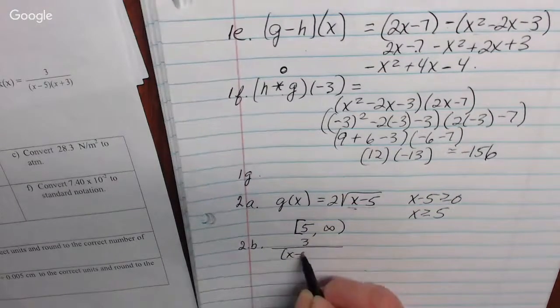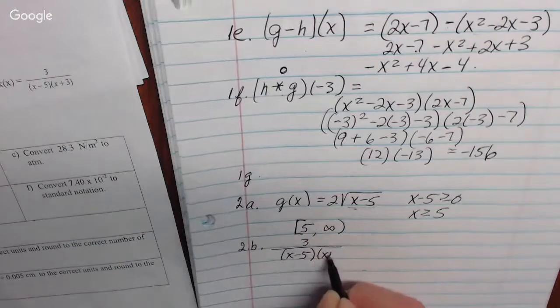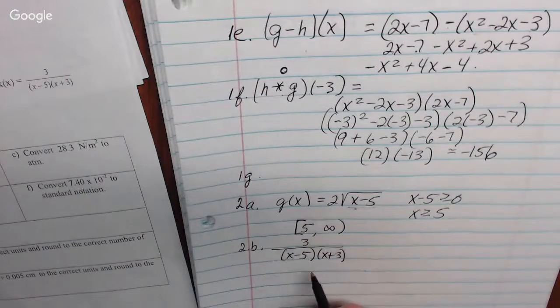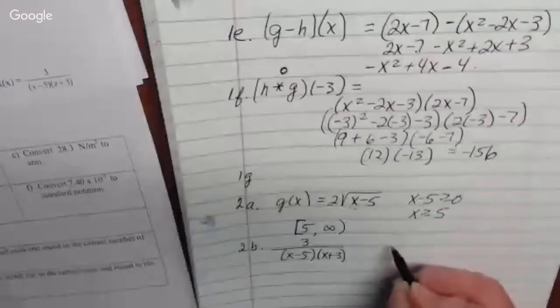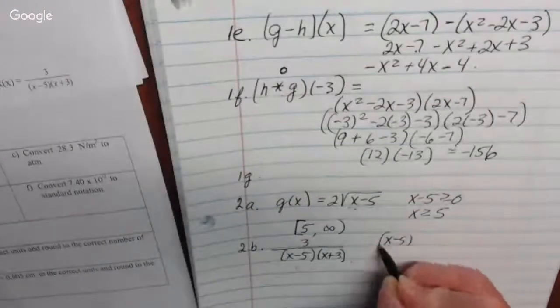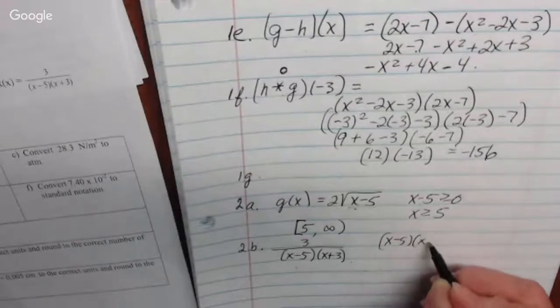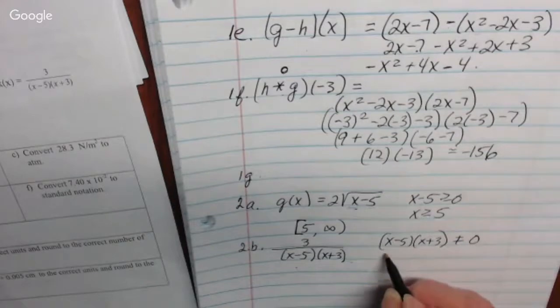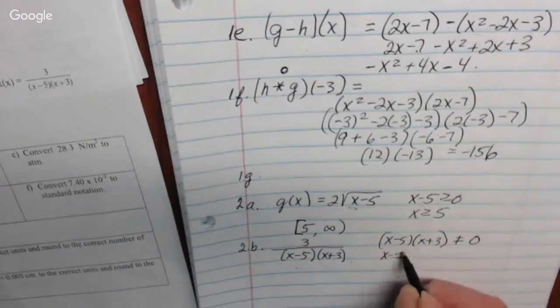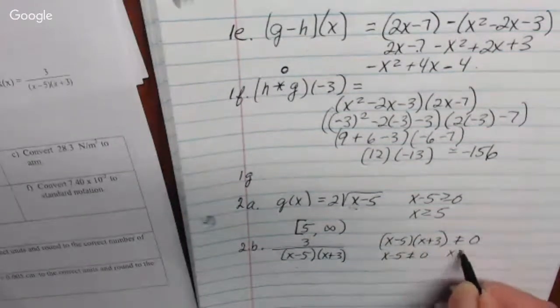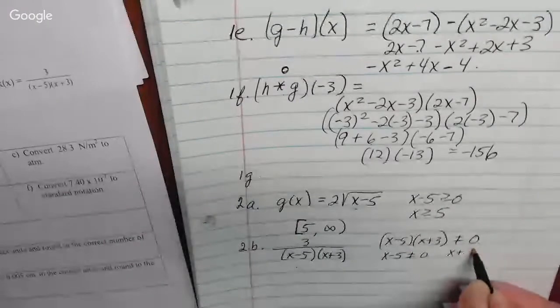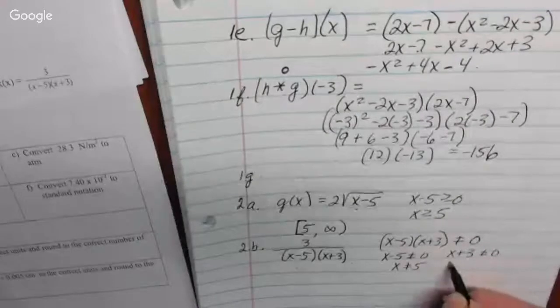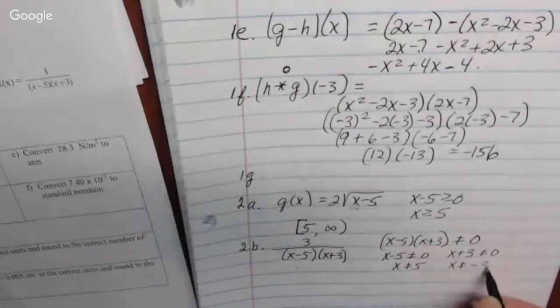And this one is where this down here cannot be 0, or that makes that an undefined number. So I'm going to take that and say the x minus 5 times x plus 3 cannot be 0. And I'm just going to go through and solve this. So each one of these can't be 0, because either one will make that a 0 in the denominator. So I can't have 5 and I can't have -3.